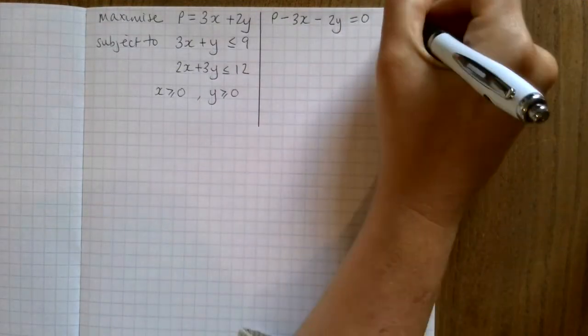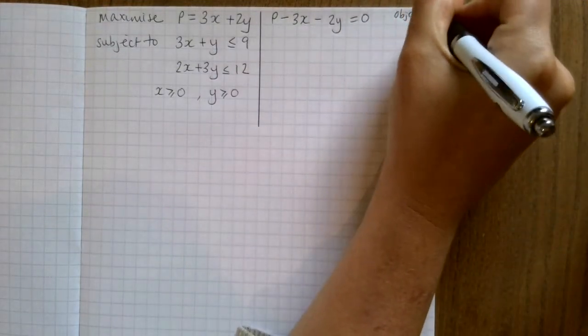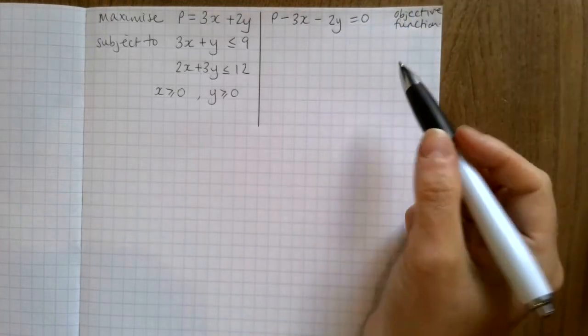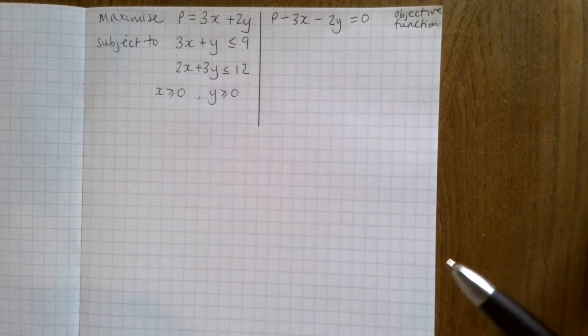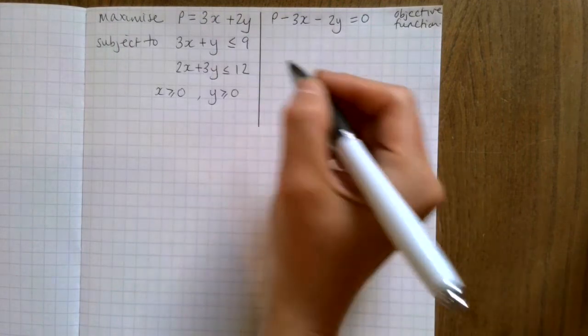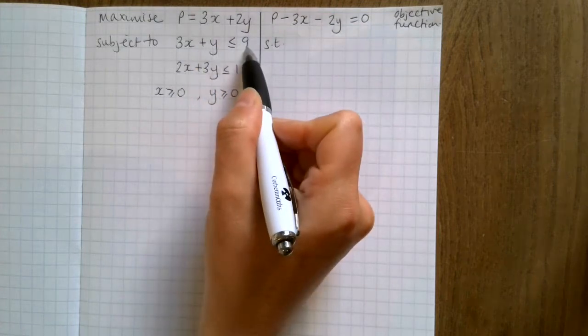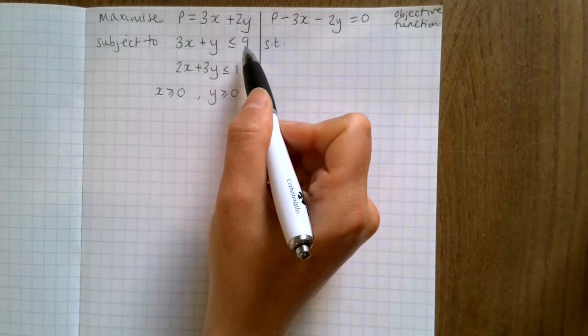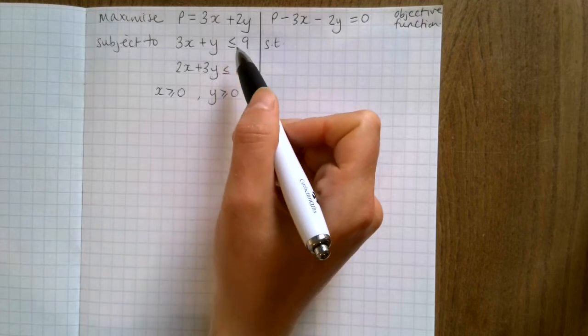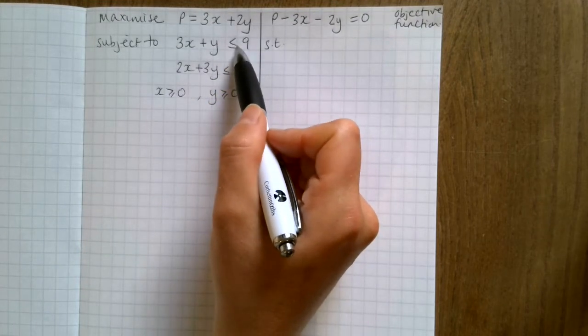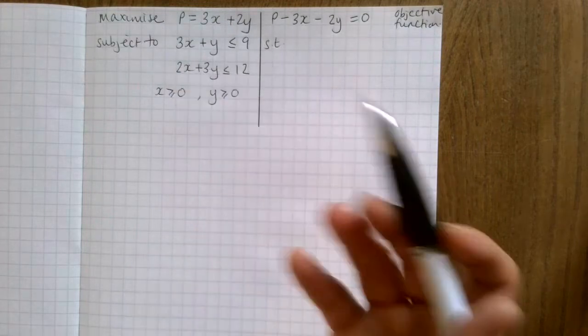So that's called our objective function, and that's going to go in something called the objective row of our table. Okay, and it's going to be subject to, and then we need to add 1 slack variable into this constraint. So what we're doing is essentially changing it from an inequality to an equality.